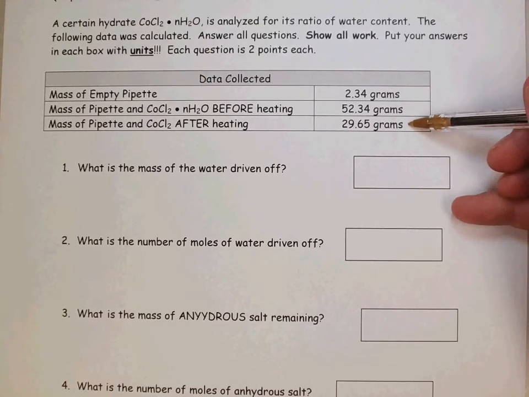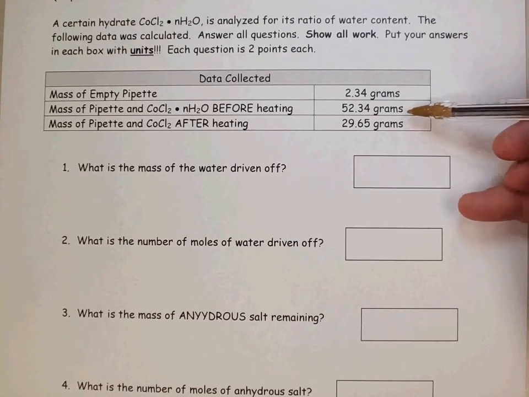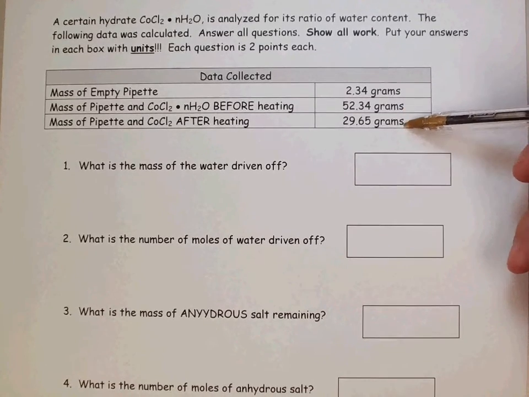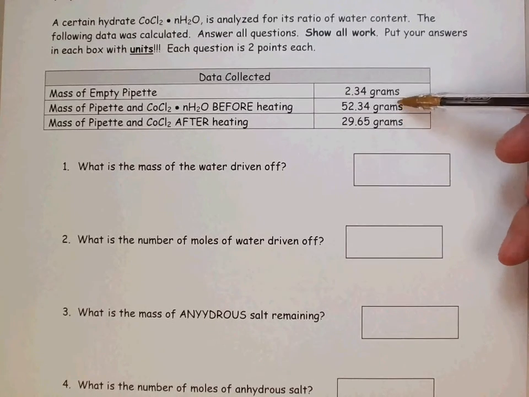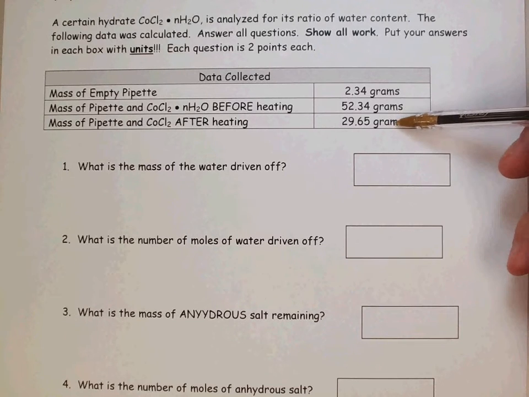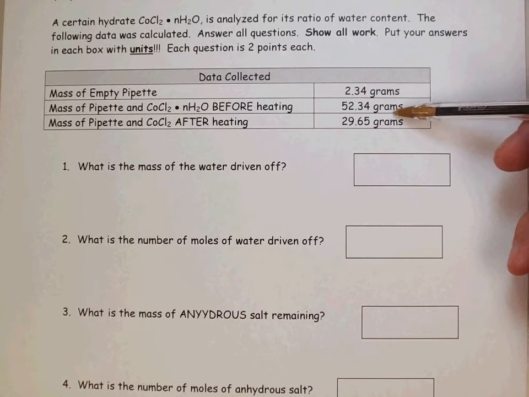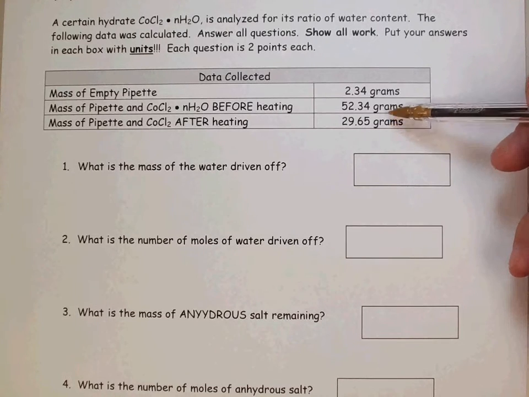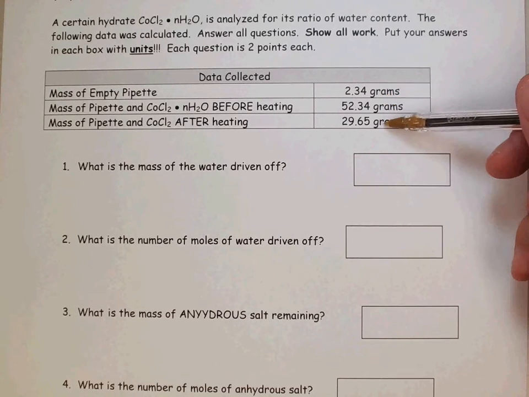So you can see that we can quickly determine that if this is how much the hydrate was before heating and this is how much it was after, then the difference between these two is the mass of the water. Now, while these both include the mass of the empty pipette, because it's included in both, it's not going to be a factor.